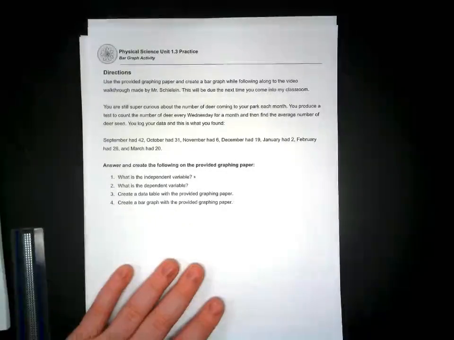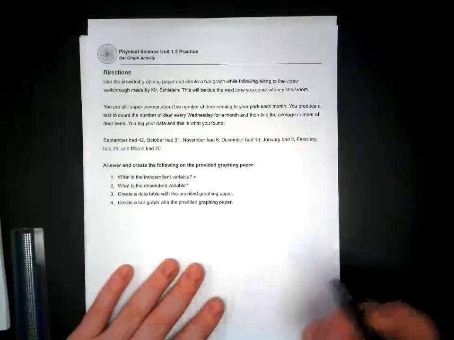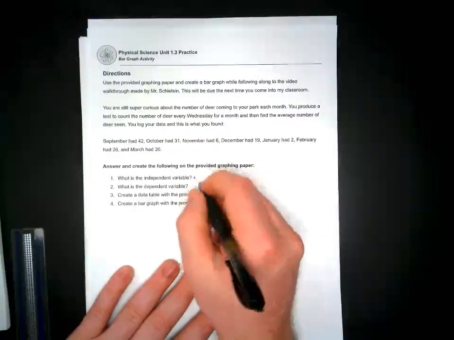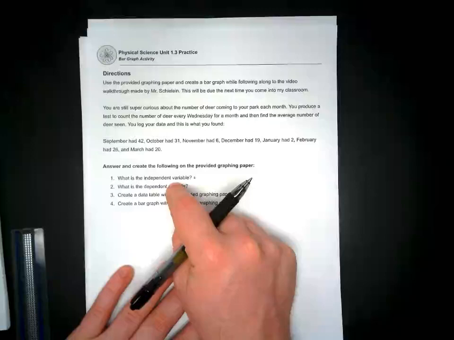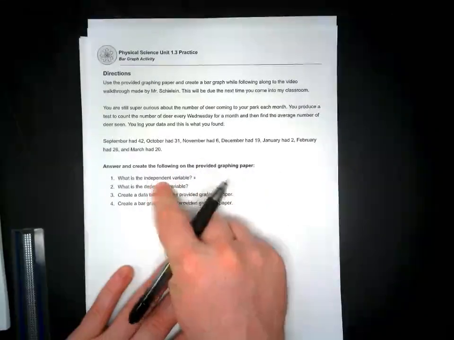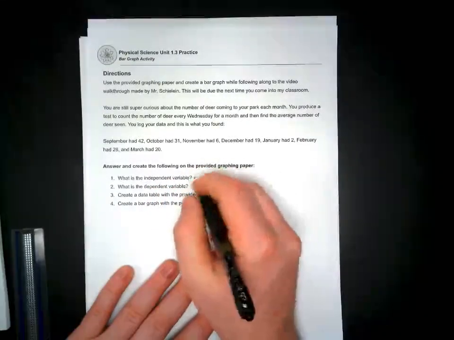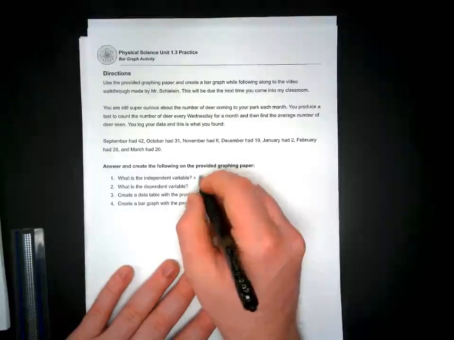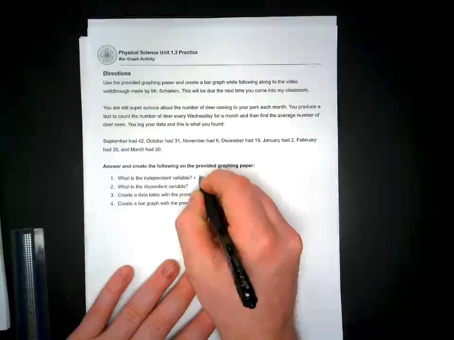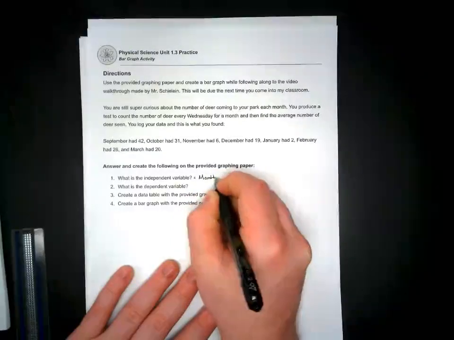We're not choosing the number of deer we're seeing. We're trying to see if the times, the days, and the months have an impact on the number of deer seen. So the independent variable, my bad, that should say manipulated variable, is going to be time, but more specifically time in months.